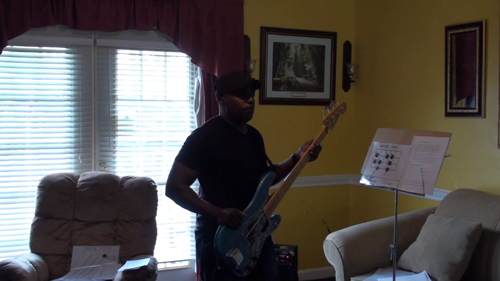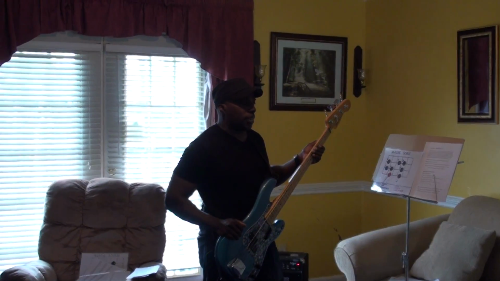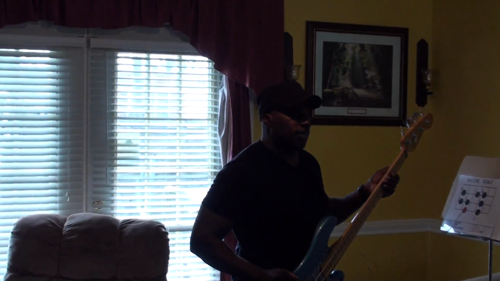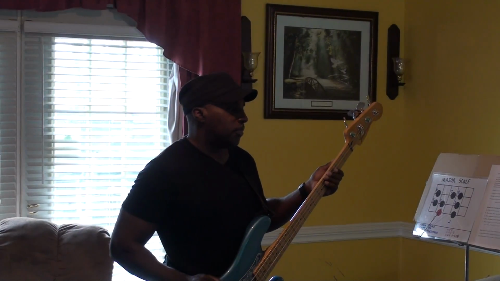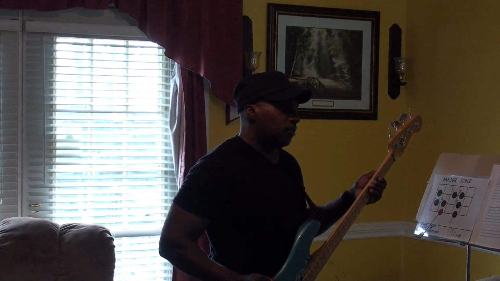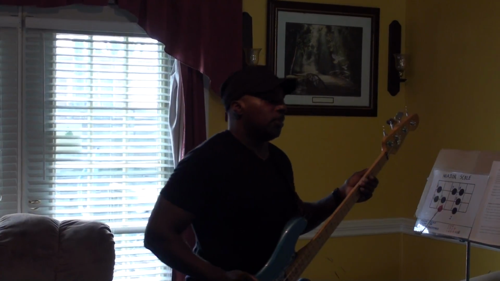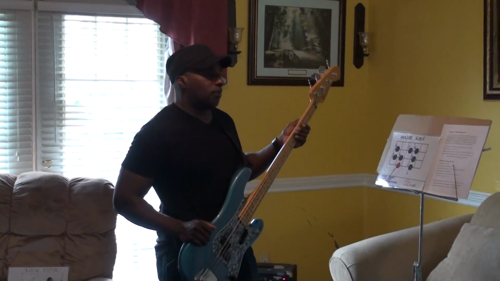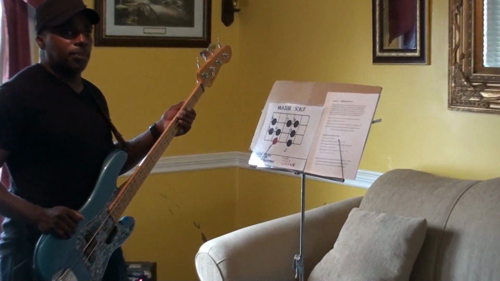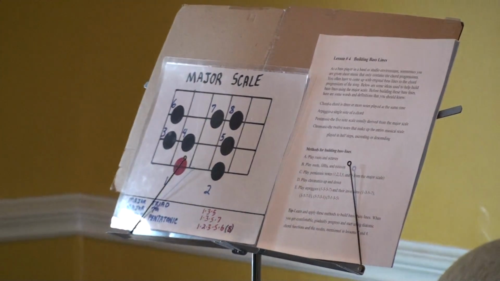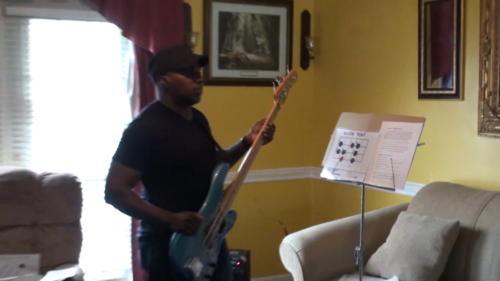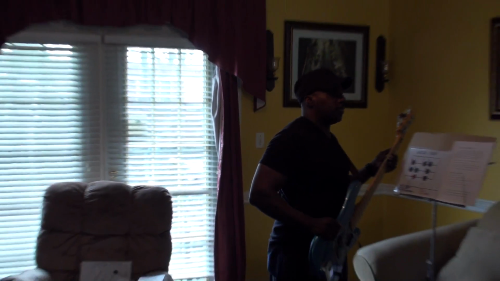And that's building basic bass lines. A quick recap is play the roots and the octaves, play roots, 5th and octaves, play the pentatonic notes or the pentatonic scale, play the chromatics, and play the arpeggios and invert the arpeggios. And that concludes lesson number 4, building basic bass lines.